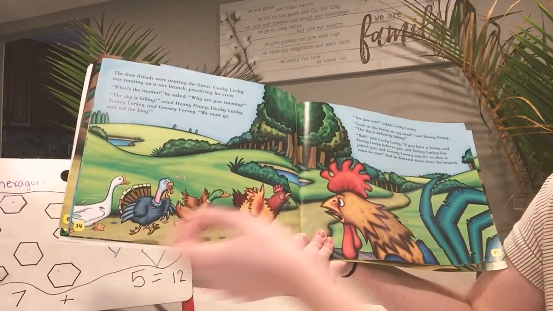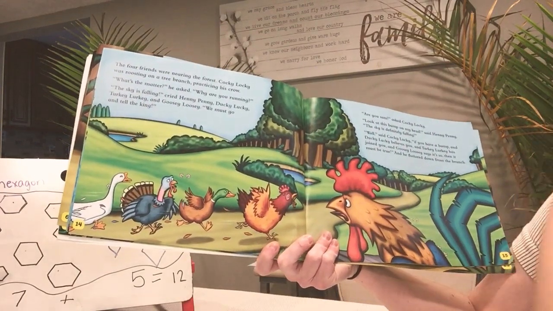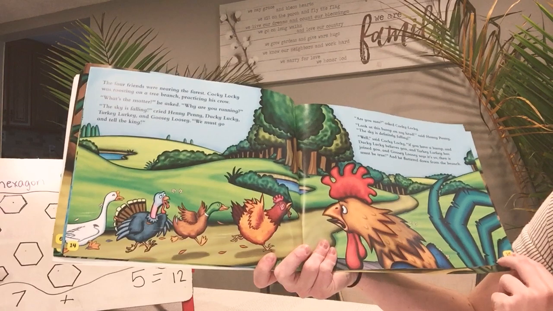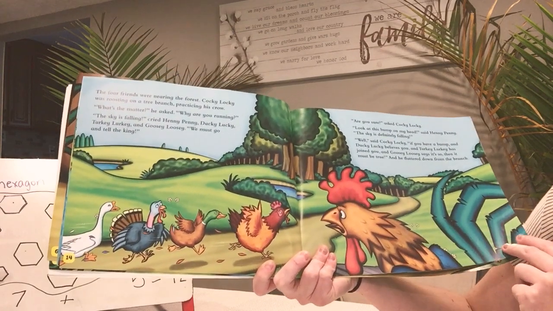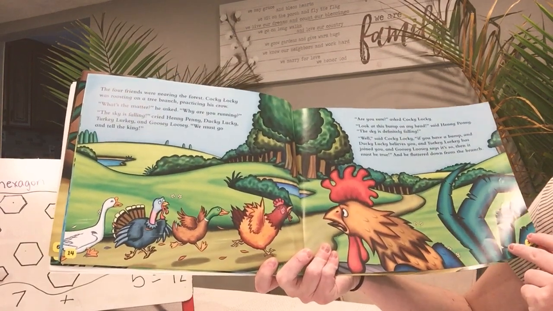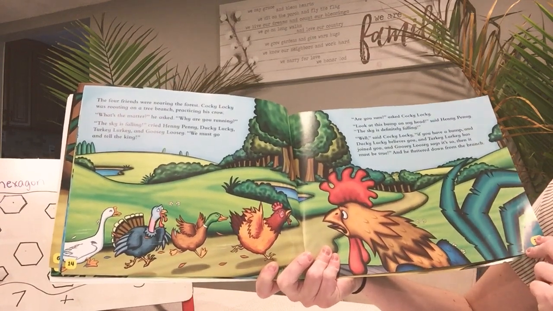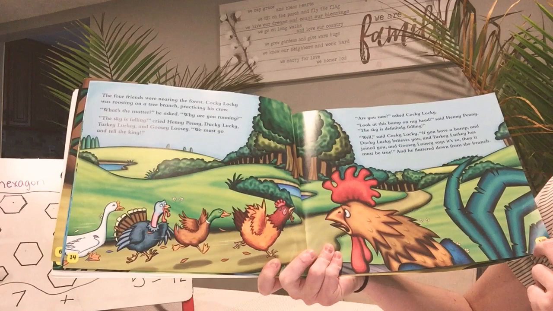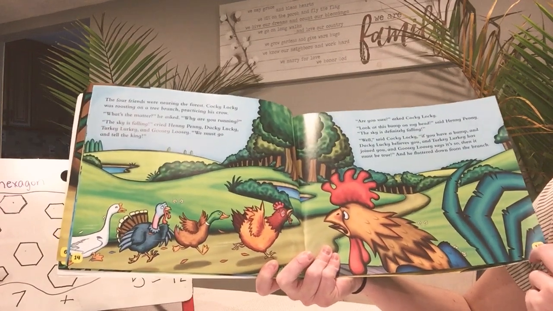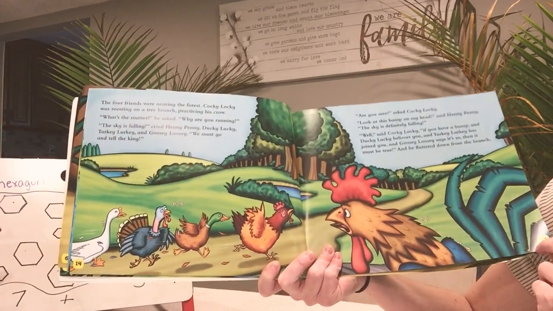The four friends were nearing the forest. Cocky Lucky was roosting on a tree branch, practicing his crow. "What's the matter?" he asked. "Why are you running?" "The sky is falling!" cried Henny Penny, Ducky Lucky, Turkey Lurkey, and Goosey Lucy. "We must go and tell the king."